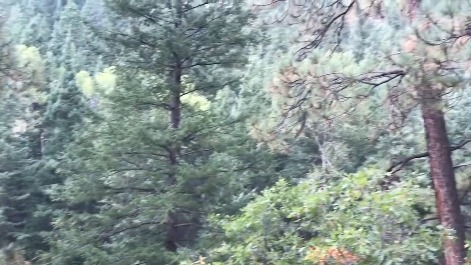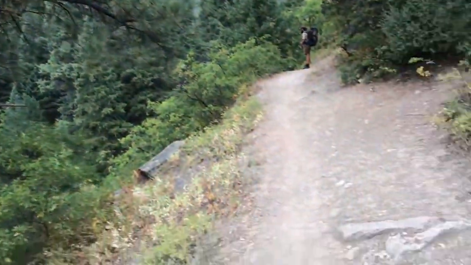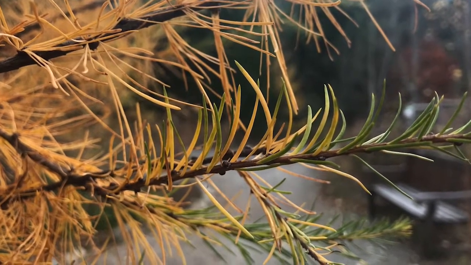Conifers have either needles or scales. So these are sometimes called evergreen trees, because they keep those needles or scales year-round. An exception to this would be the larch tree, which we have here in the Northeast, and they actually drop their needles to get ready for winter, and they turn bright yellow in the fall time.